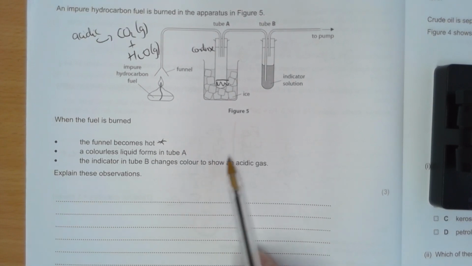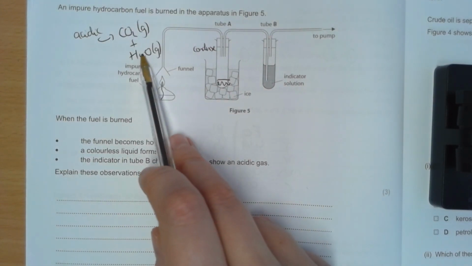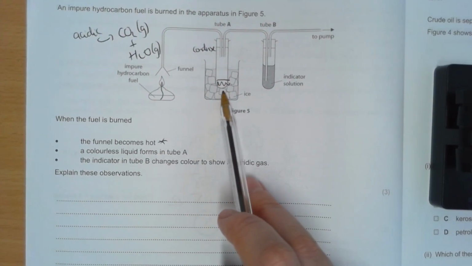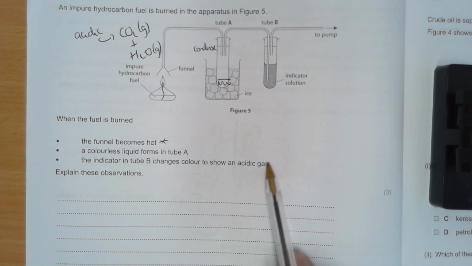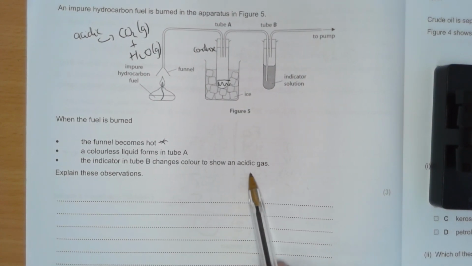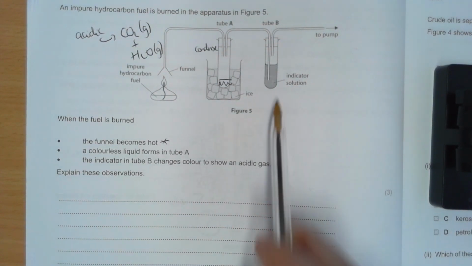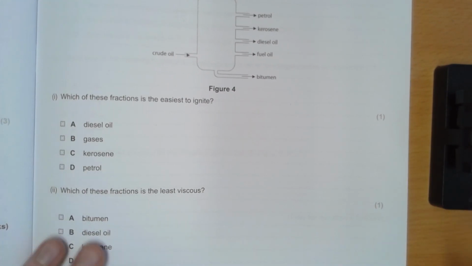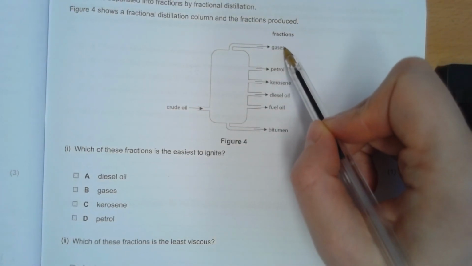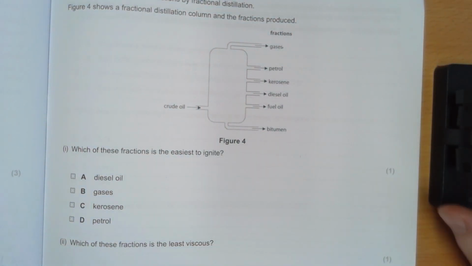To explain why you end up forming a liquid, you're going to say that the water condenses to form the liquid. And to say why your indicator changes, you're going to say it's because the carbon dioxide has been produced, and carbon dioxide is an acidic gas. On the other side, the fraction that's easiest to ignite, remember the easiest to ignite is at the top, so gases is going to be your answer there.